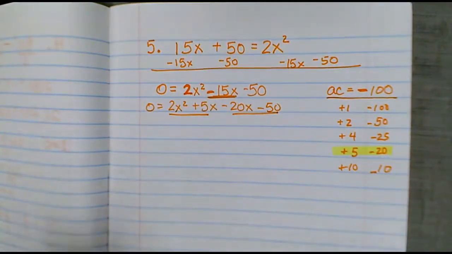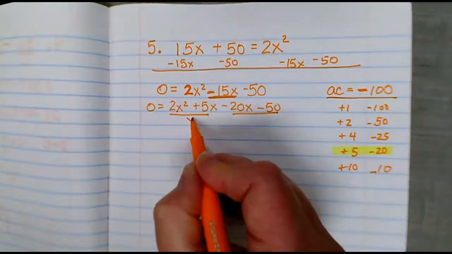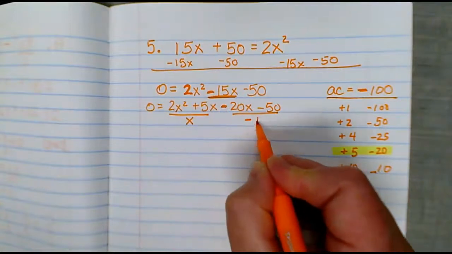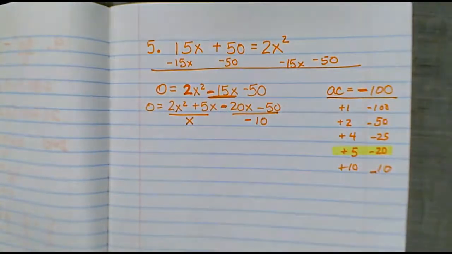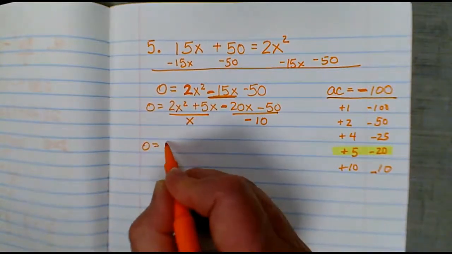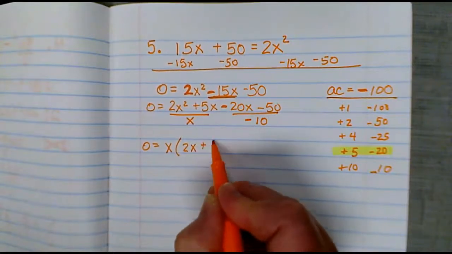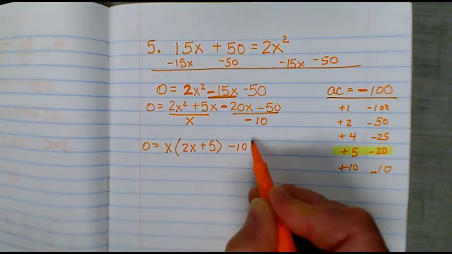What factors out of this first group? If this is a minus, I need to factor out a minus. Minus 10 looks like the biggest GCF. Factor out a minus 10.